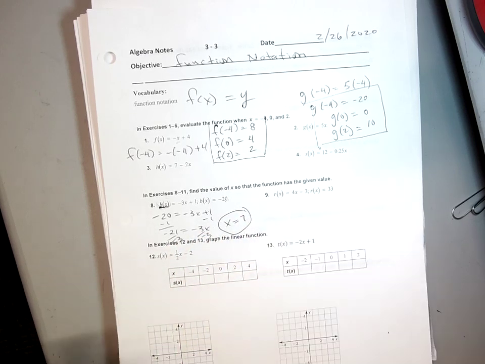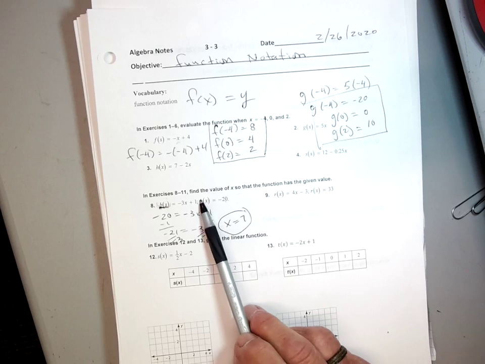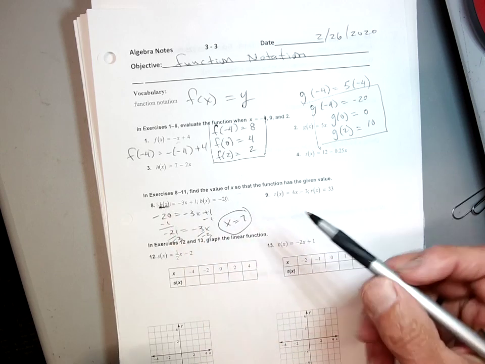Okay, I'll slow down for a minute, let you catch up, okay? So, it didn't say that x equals these, it just said b of x equals -20, so I set it equal to -20. Okay, let's look at 9, same thing.